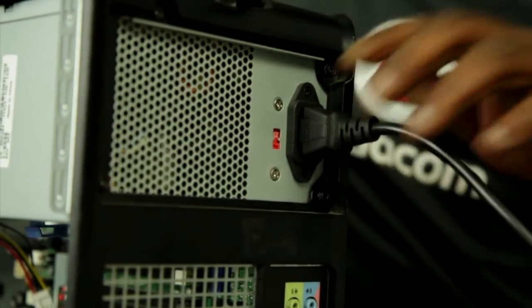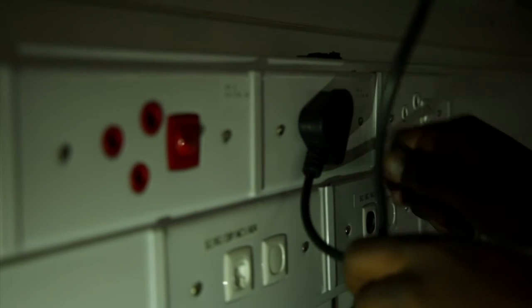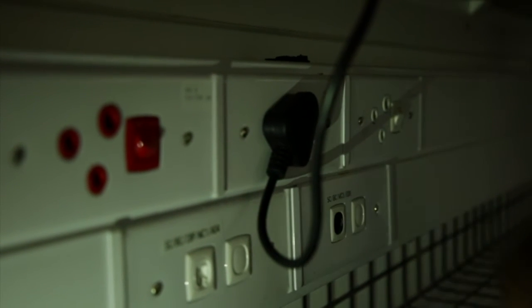Power on the computer. Your computer should start normally. If your computer displays the self-testing during the startup, you can verify that the RAM has been installed correctly. If not, you can verify that the RAM was installed once Windows starts.